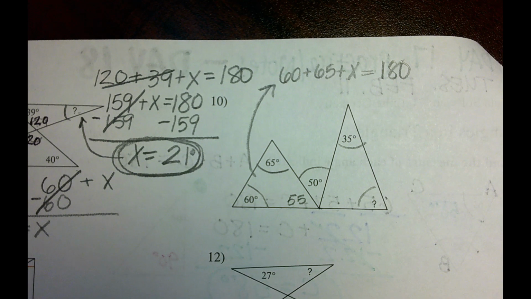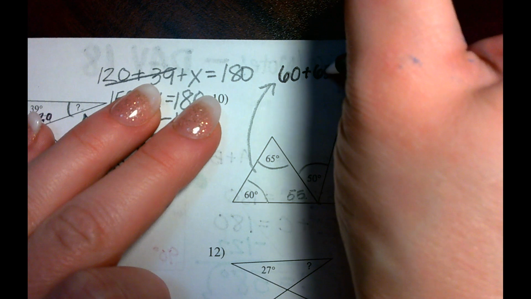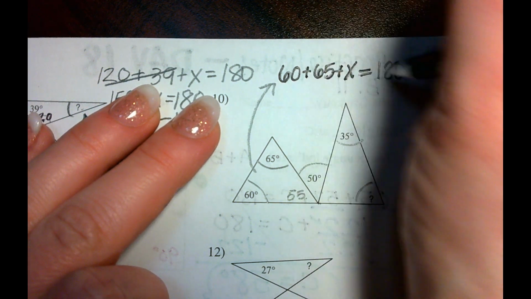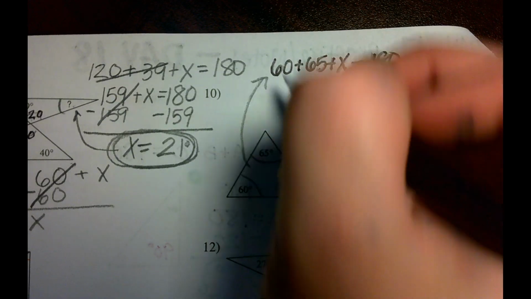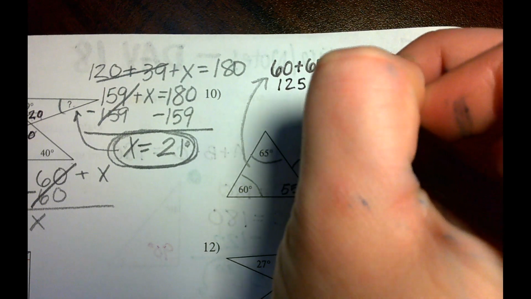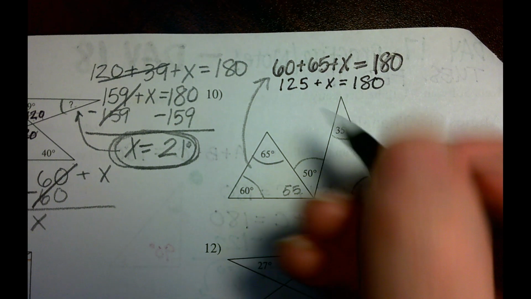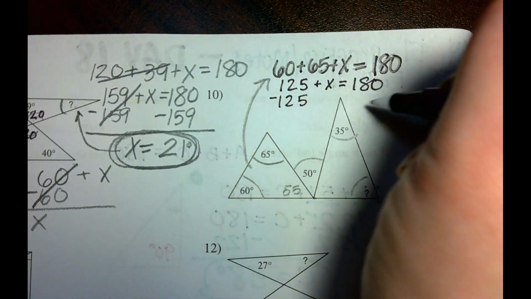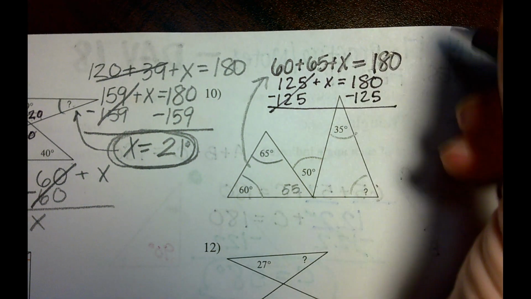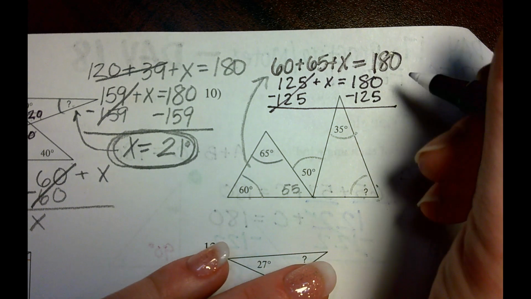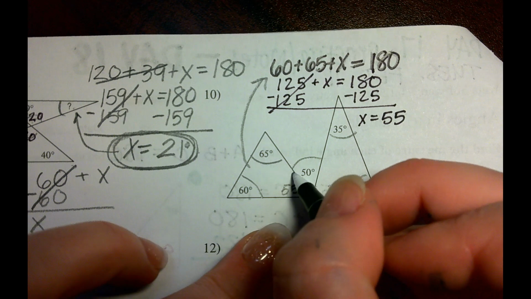That pencil isn't showing up very good on the camera. Okay, what's 60 plus 65? 125. So 125 plus x equals 180. Good, subtract 125. And we get what? 55. Okay, so we solved for this angle.